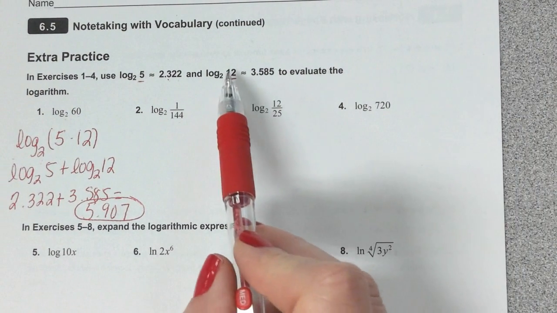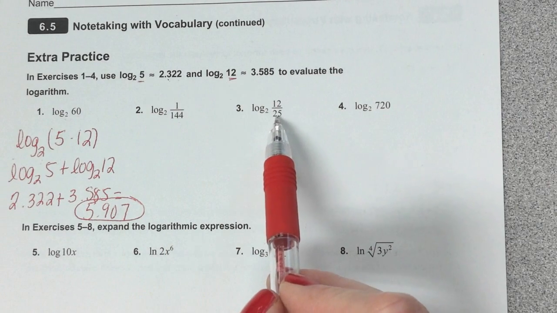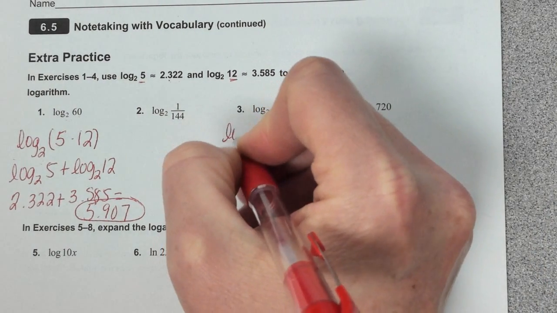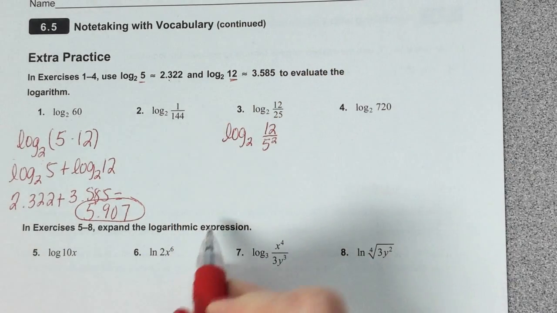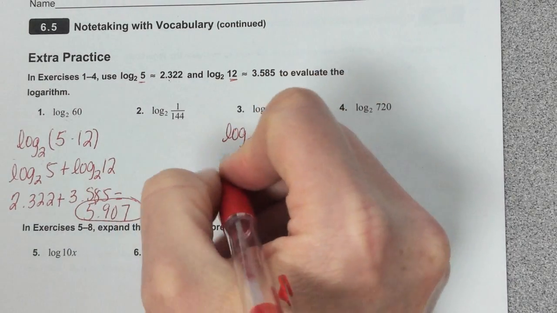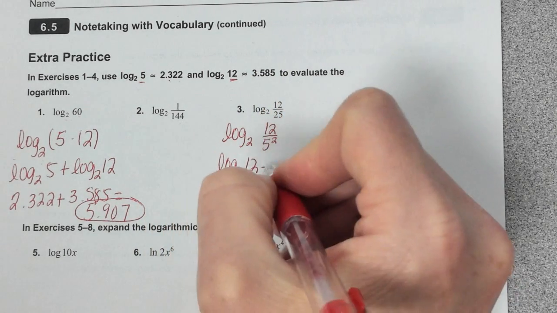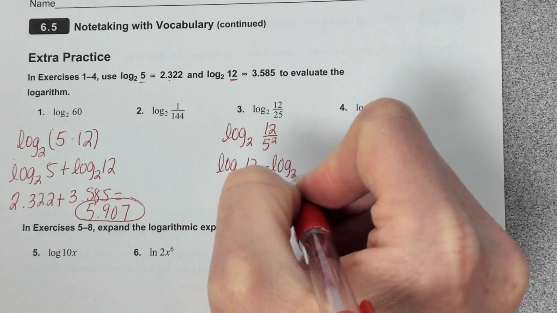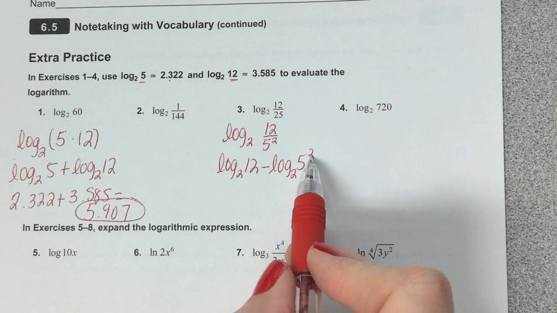Okay? All right, what about this? We have to rewrite this one so that we use only 12s and 5s. We got a 12. How can I rewrite 25 though so it's a 5 instead? Yep, I can make it 5 to the second. So now this is going to become log base 2 of 12 minus, because it's division, log base 2 of 5 squared. What am I allowed to do with that squared?